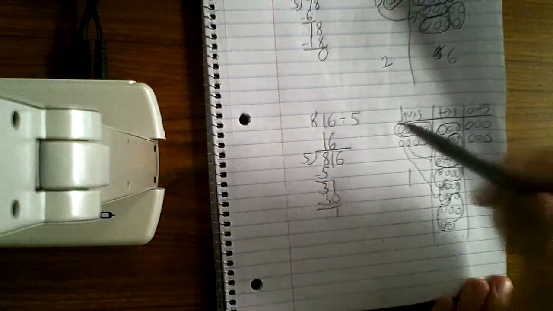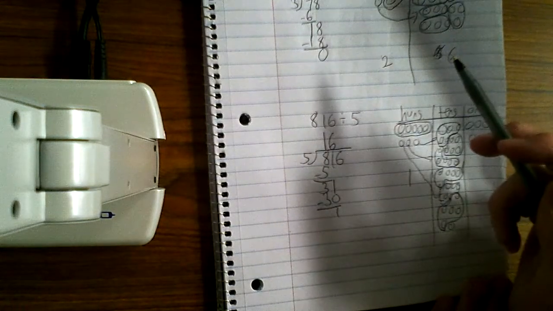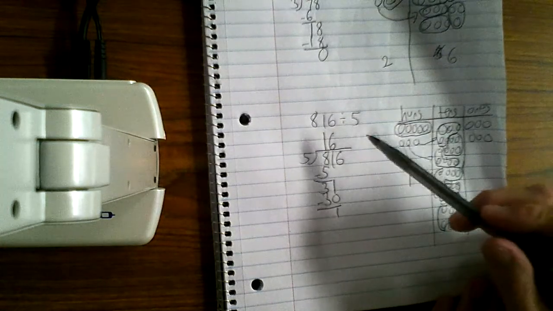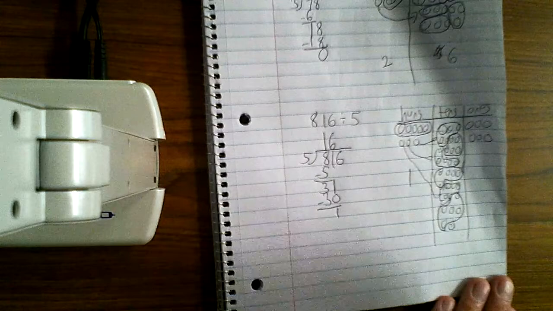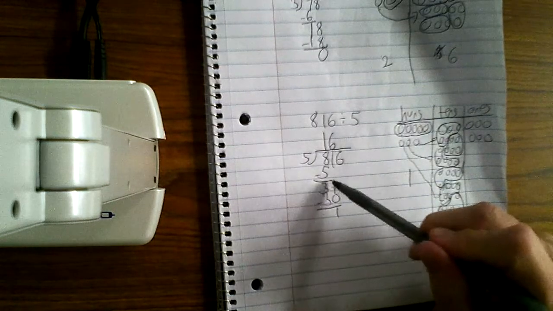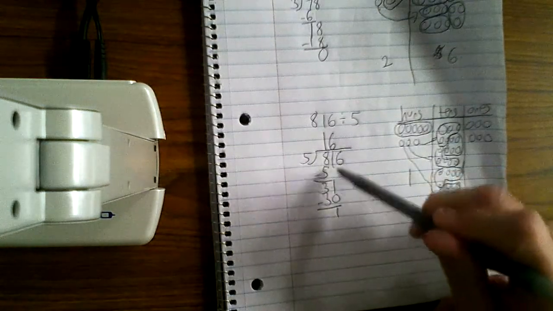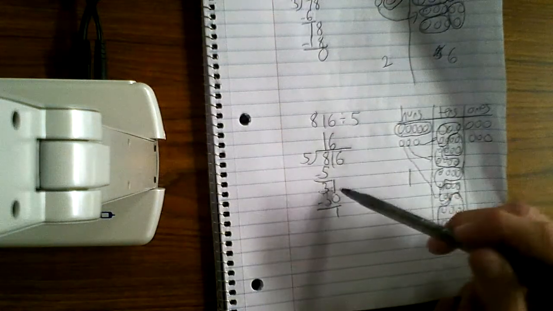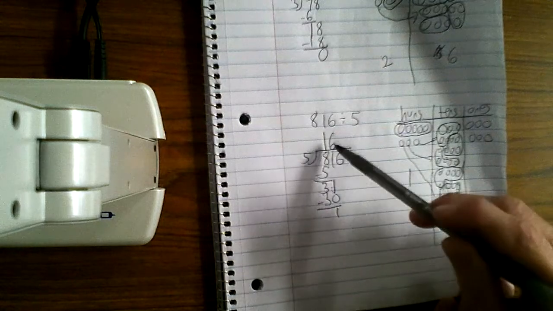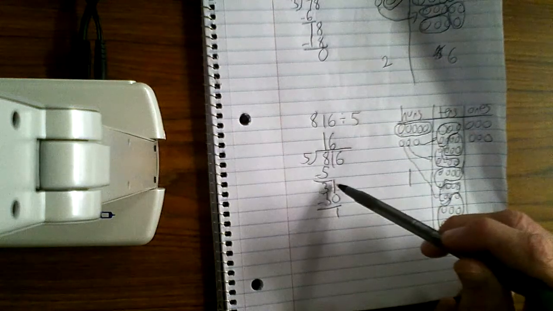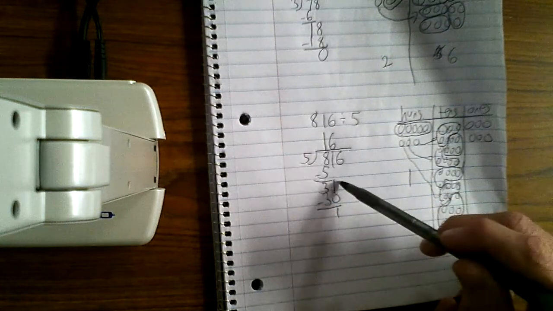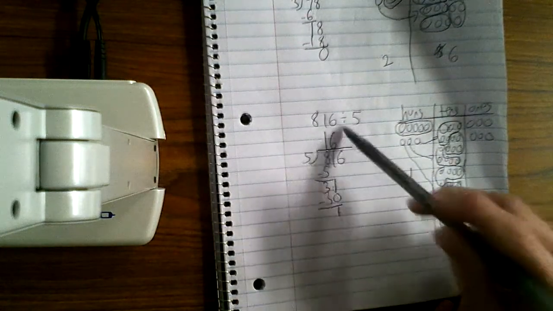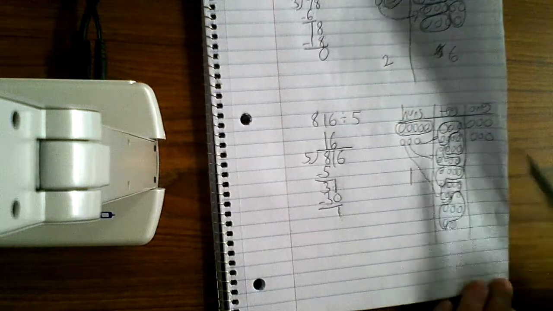Now, wouldn't it be easier if you were just able to know that you regroup here without doing all this? Just remember, we regroup by bringing down the next digit and then use your number sense to know that this is being divided by 5 and there's 6 groups of 5 in 31. It doesn't get us exactly there, but that's as close as we can get. And 6 times 5 is 30, which leaves a remainder of 1. It's much better if we can just do it all over here without going through all this.